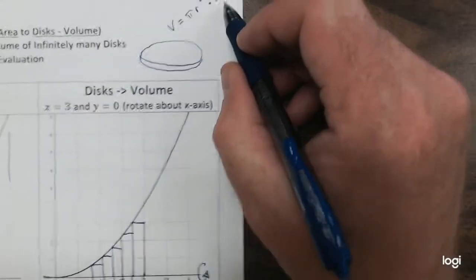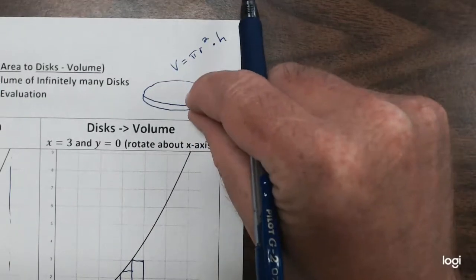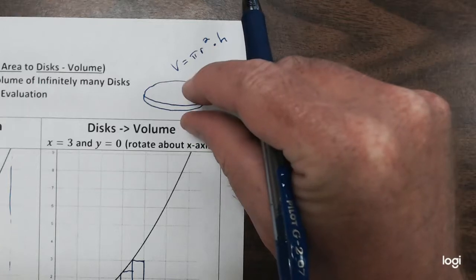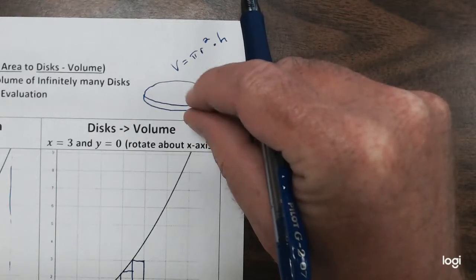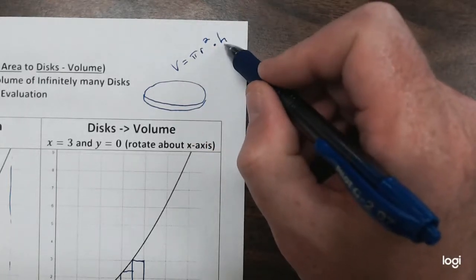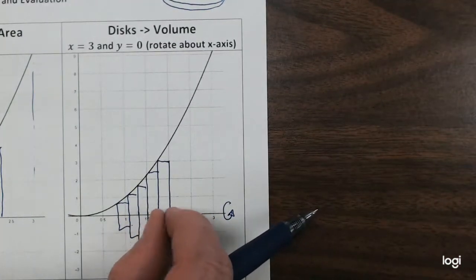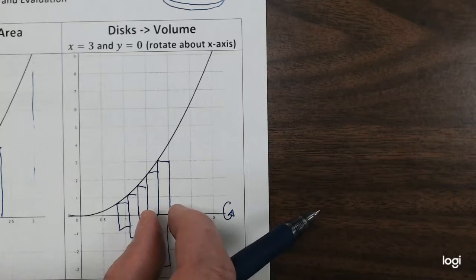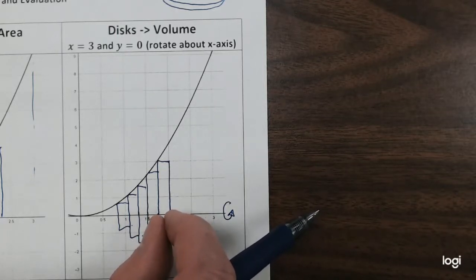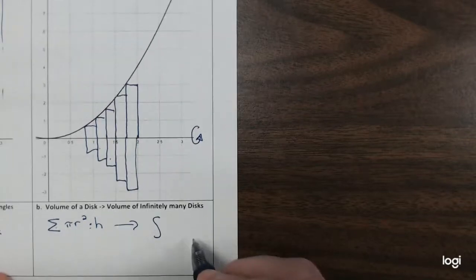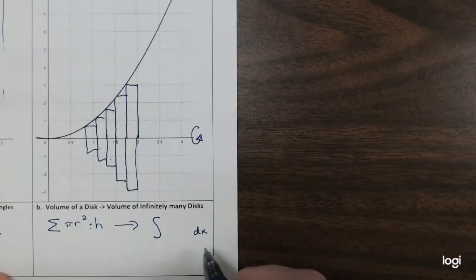This height value right here, that height, if it's a disk, is very tiny. It's like I said, a smooshed cylinder. So this height is really small. And look, I'm going to pinch that height. It's on its side here. And imagine it infinitesimally small there. And that's at x. It's a horizontal pinch. So this is going to be our dx value.